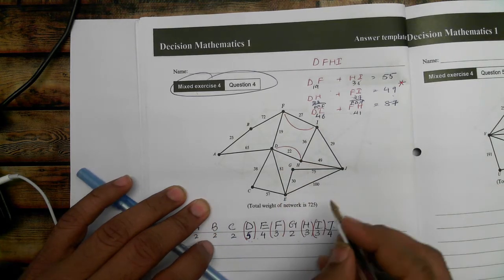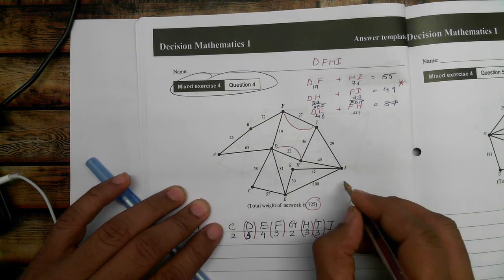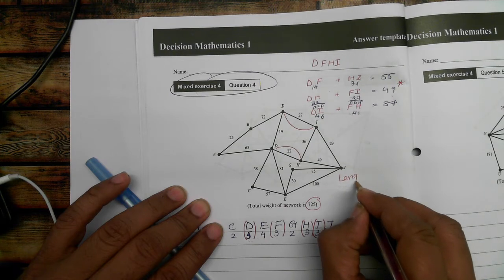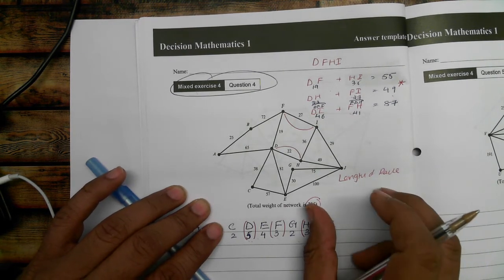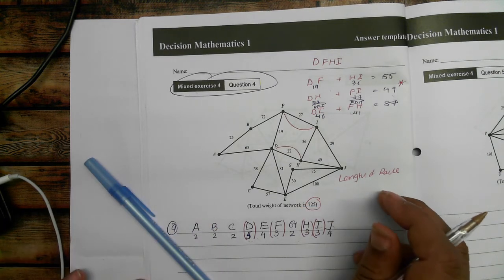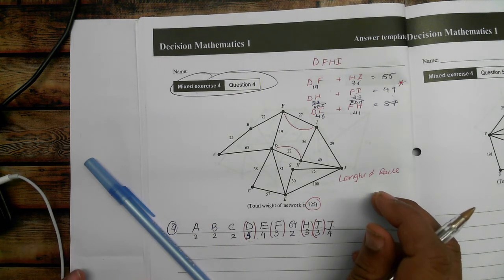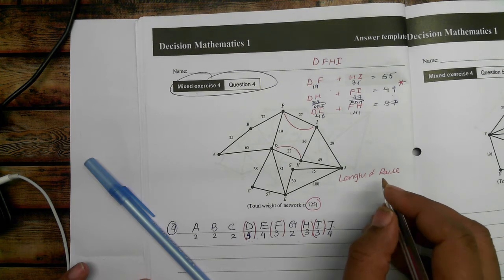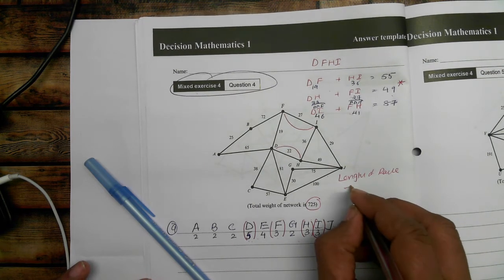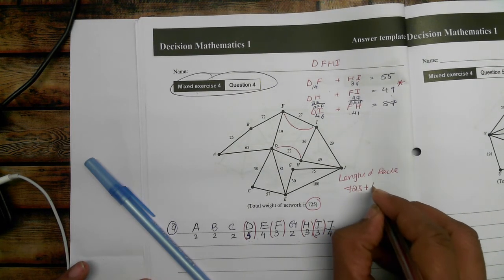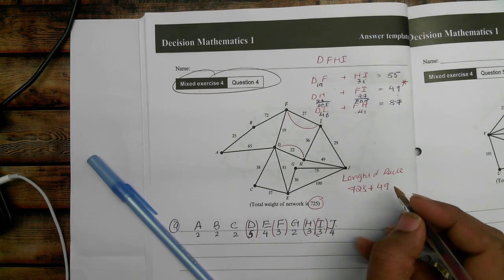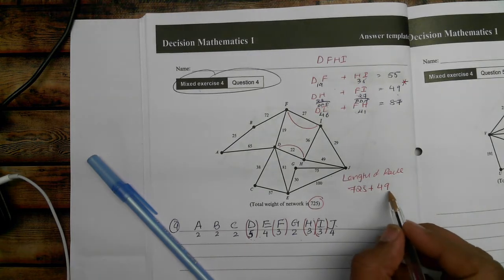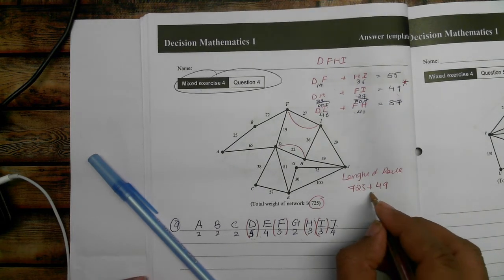Okay, so total weight of network was 725. So the length of the shortest route, which covers every arc at least once and starts and finishes at the same vertex, is 725 plus 49, and that comes out to, whatever, guys, you can do it better, and the answer is 774.